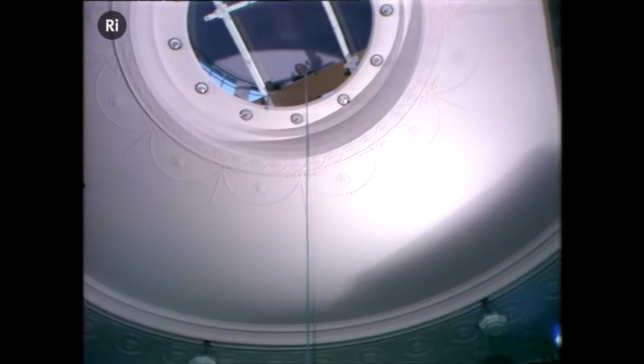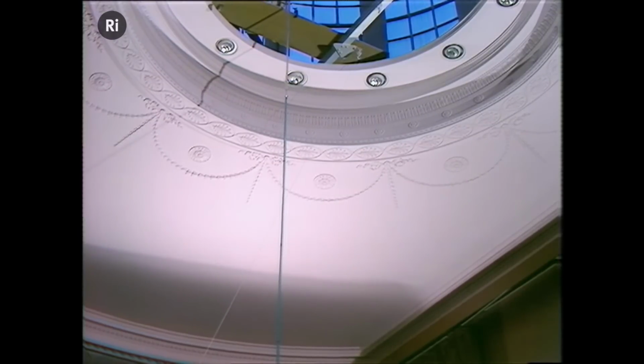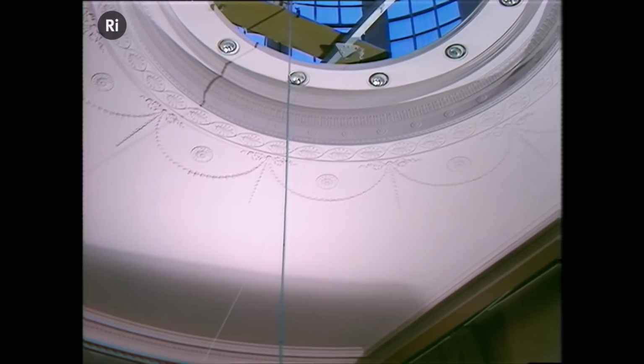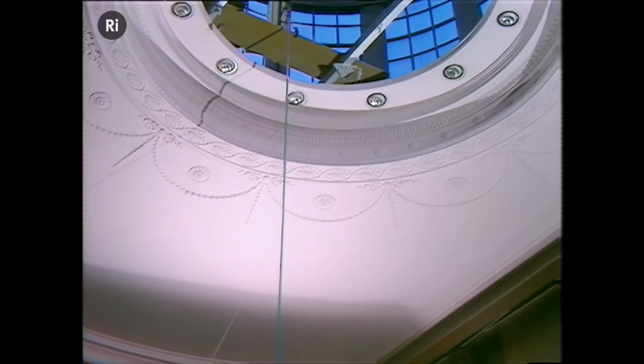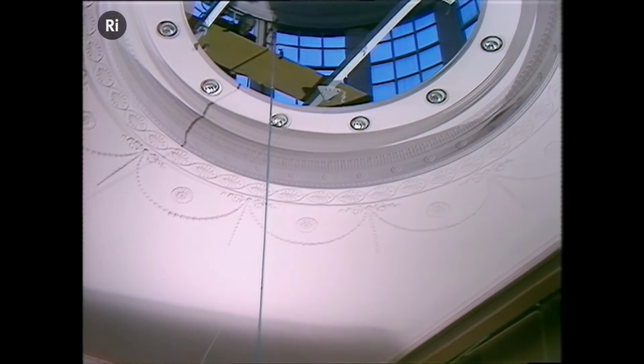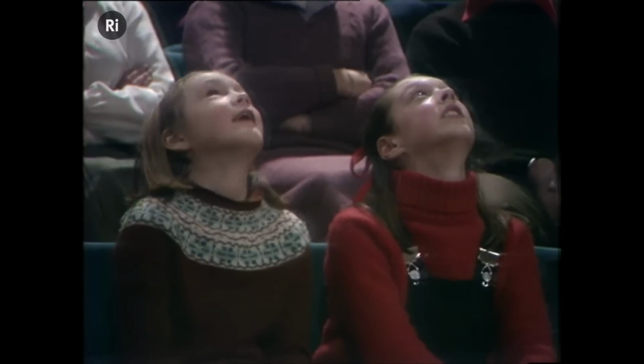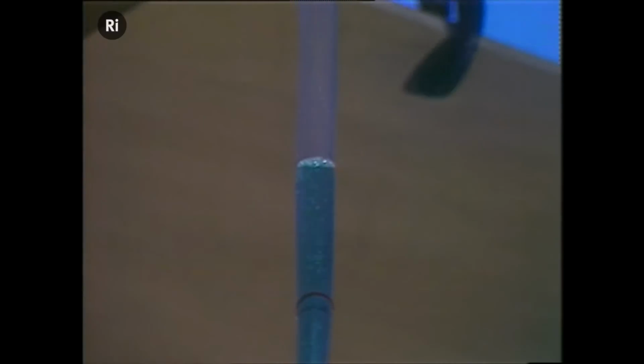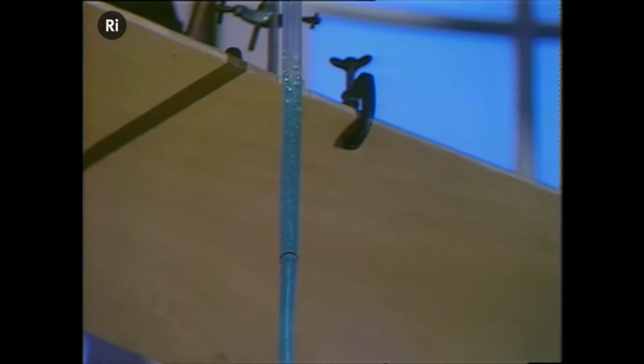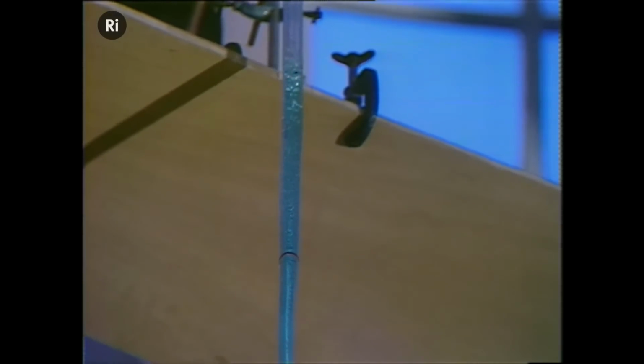You shouldn't sneeze at a water barometer. Up at the top it'll boil. It'll froth a bit. Stopped. Where's it got to? It's about 10 meters. 10 meters for the water barometer.